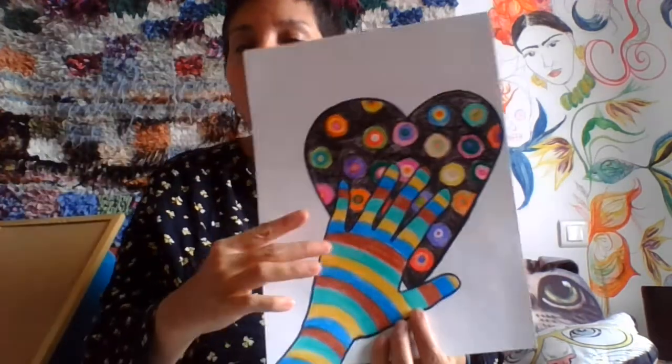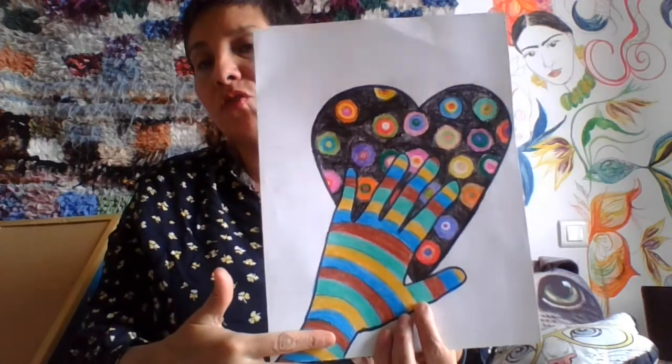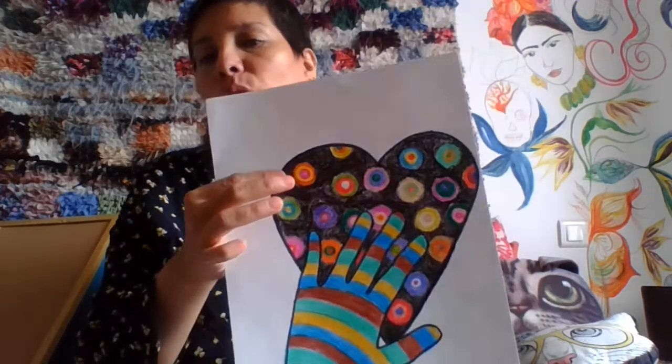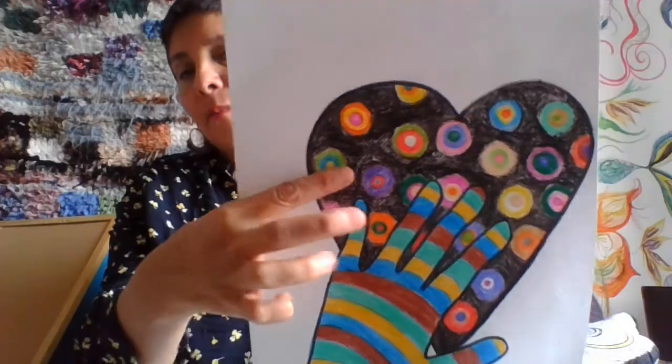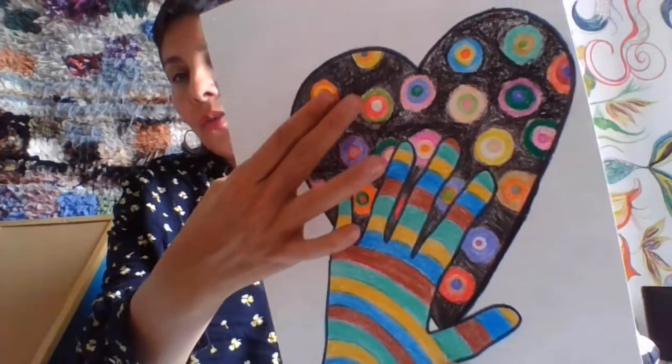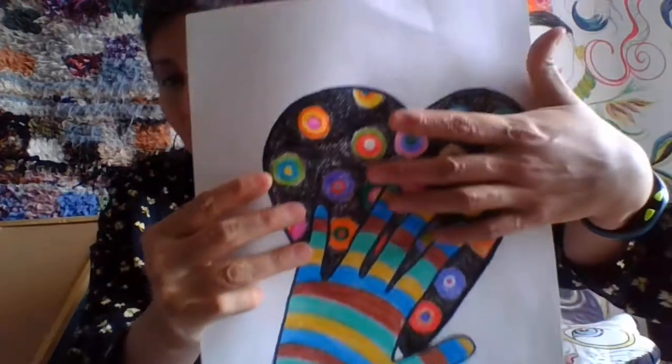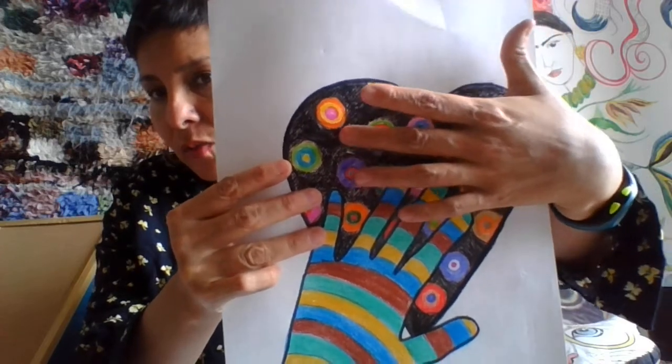Okay, so we are continuing our hand heart project. You should already be at this point, which means that you've colored your hand into curved stripes, you've outlined it, and then you've done Kandinsky circles inside the heart and you've colored the background black. So I probably have to go over it a little bit more and color it darker. Just so you know, I colored it initially with colored pencil, and then I went with a black crayon because I really wanted the color to be stronger and easier to do. So now we're ready for the next step.